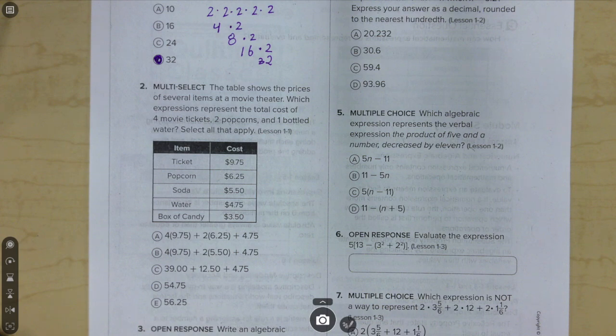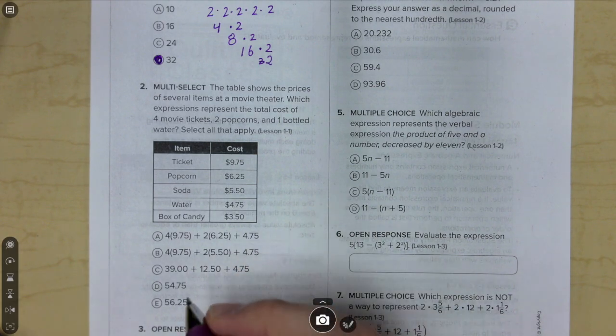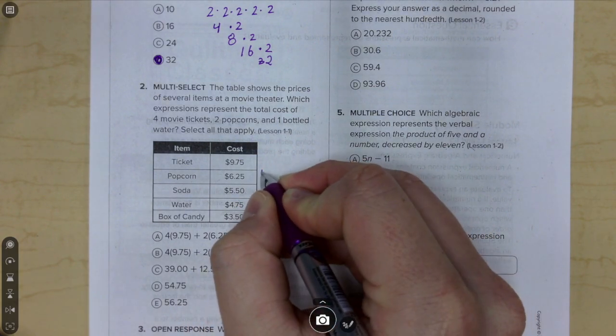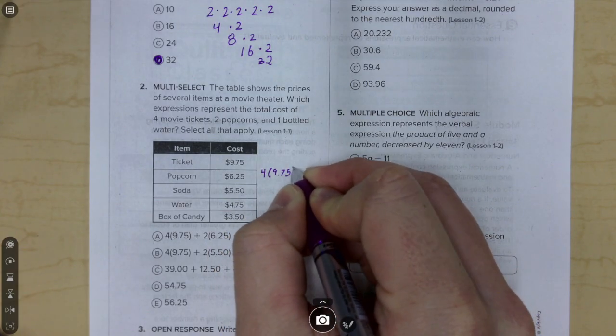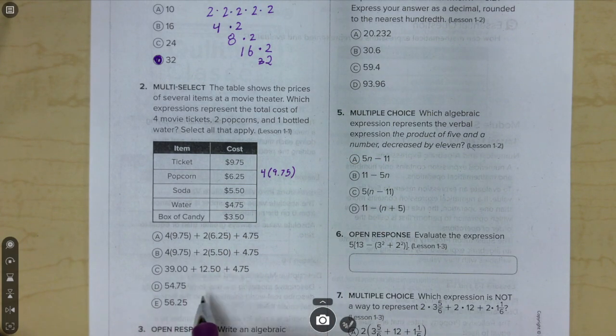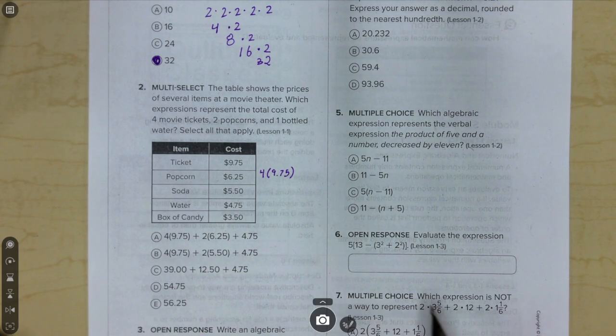Next up, the table shows the price of several items at the movie theater. Which expressions represent the total cost of 4 movie tickets, 2 popcorn, and 1 bottle of water? All right, so to start, we need 4, and then it should have 9.75. All right. Oh, select all that apply. They're being jerks to us.